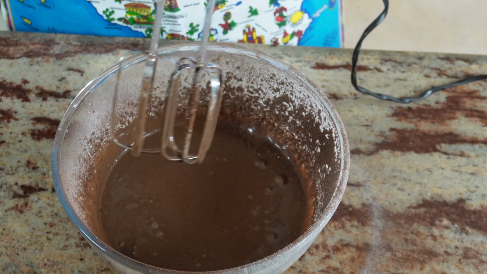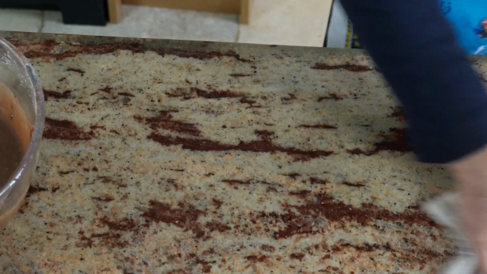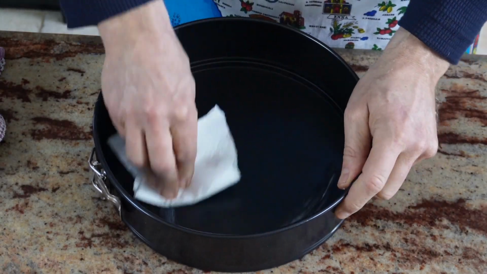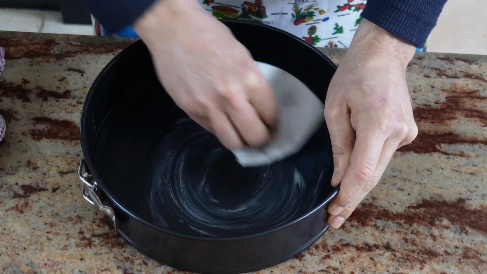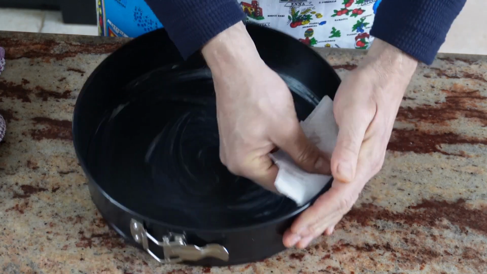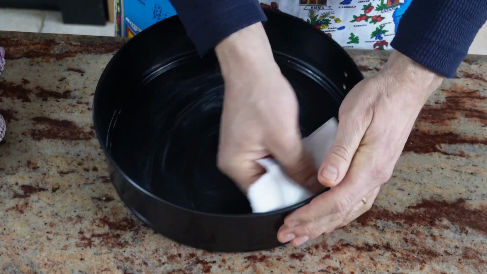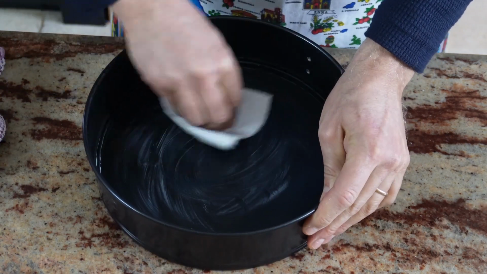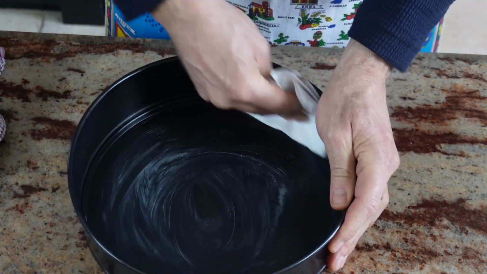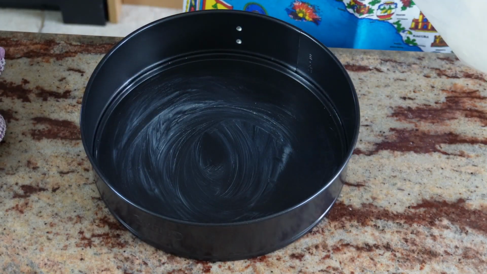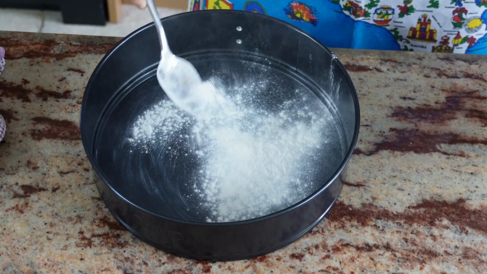Turn it off, thank God, so noisy. With a knob of butter, I will be greasing my cooking tin. This is already lined with non-stick material, but I always make sure that I do some extra just in case, you never know. And add a little flour at the bottom.